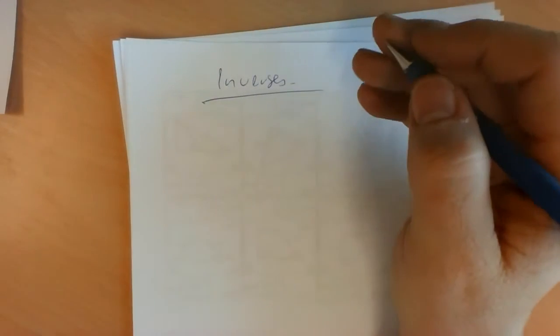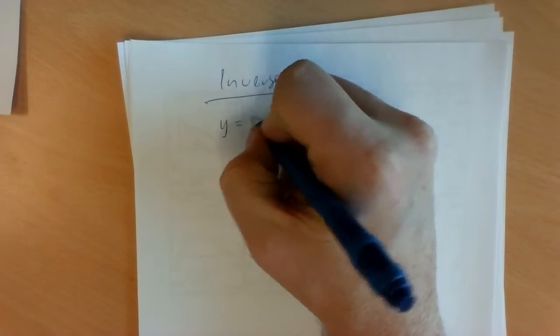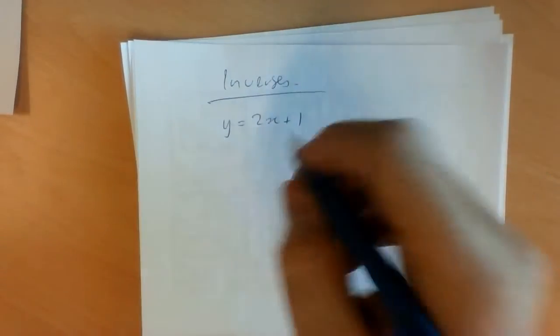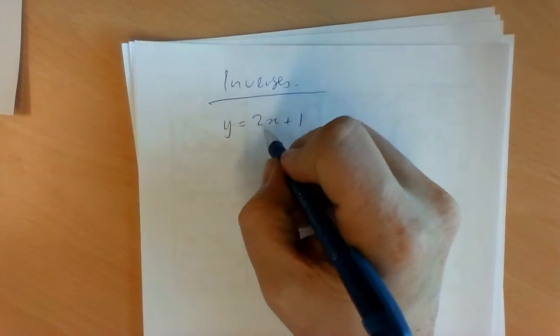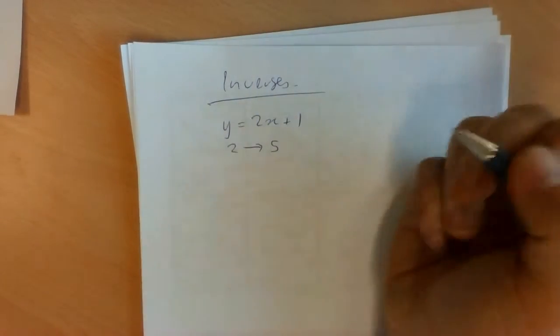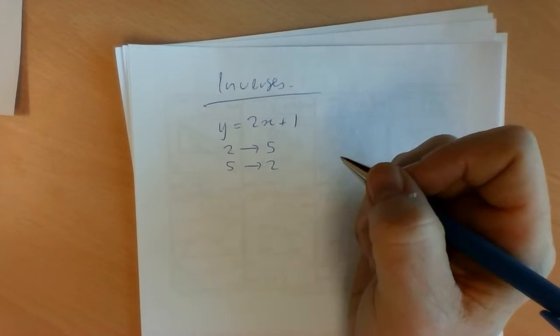Inverses are functions that do the opposite of something. So, for example, y equals 2x plus 1. I don't mean opposite, I mean it kind of sends it back again. So, for example, y equals 2x plus 1 doubles and then adds 1. It would turn a 2 into a 5. The inverse function just sends a 5 back into a 2.